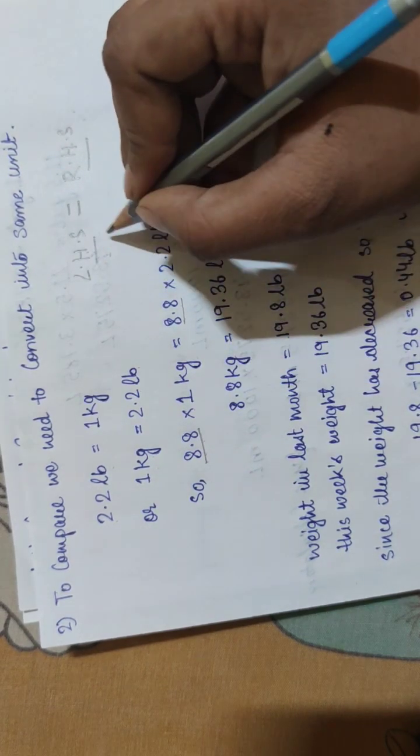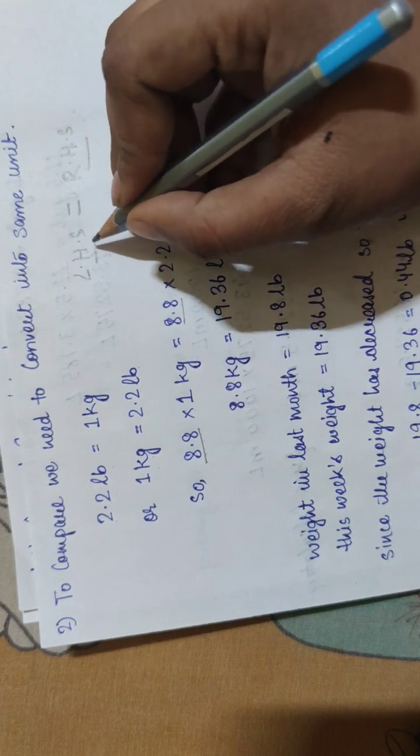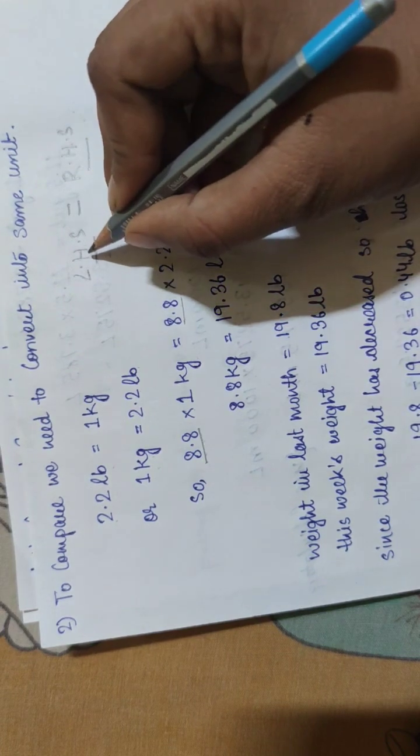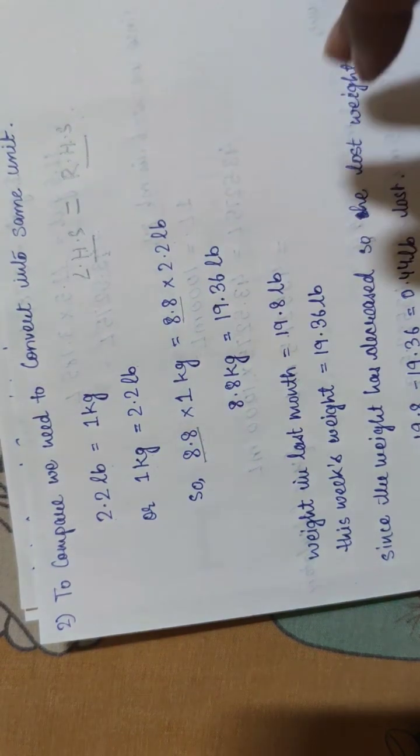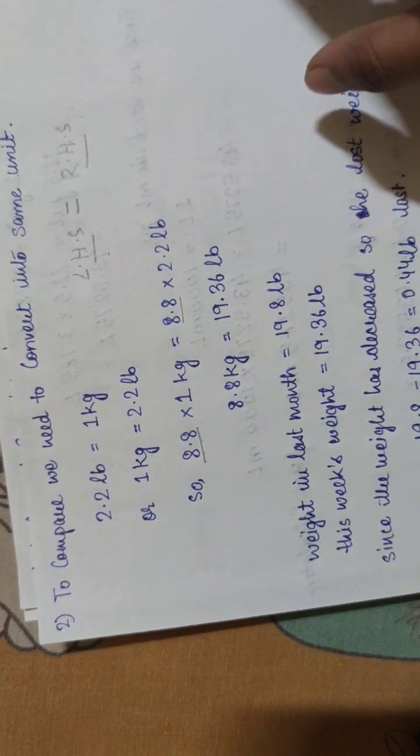If you are dividing by 9, let's suppose, on the left hand side, you also have to divide the right hand side by the same amount. Okay, this is the rule.